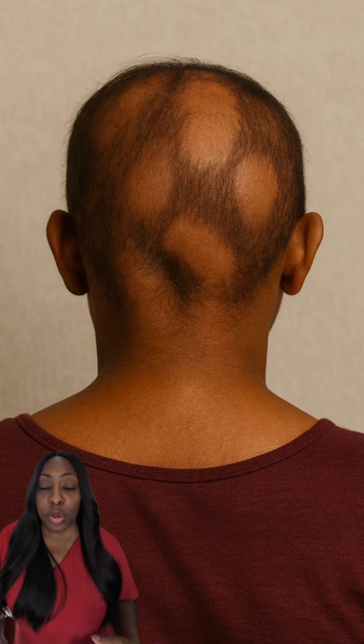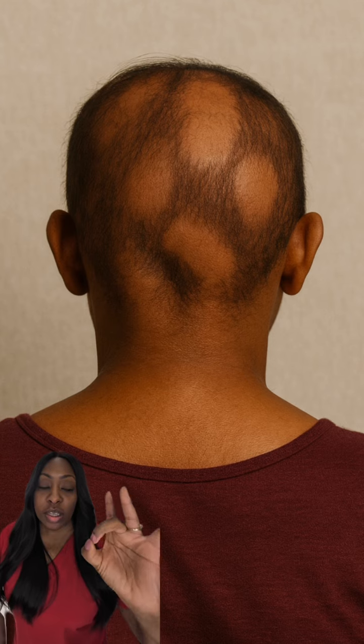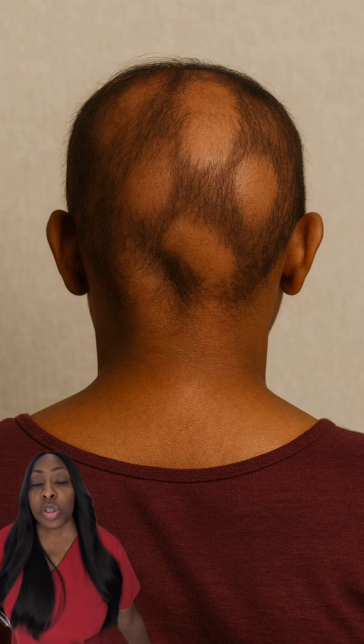Here we have alopecia areata. This is autoimmune. This is when your body literally attacks your hair follicles. It is inflammatory and it causes smooth patches of hair loss all throughout the scalp. This is not permanent. Once the inflammation is calmed, hair loss can be restored.